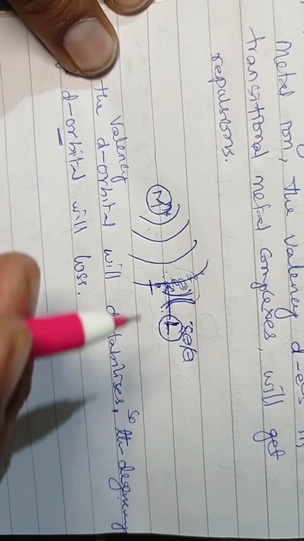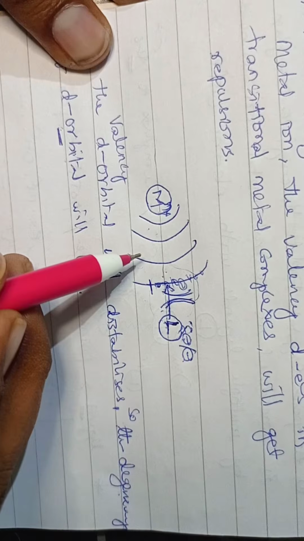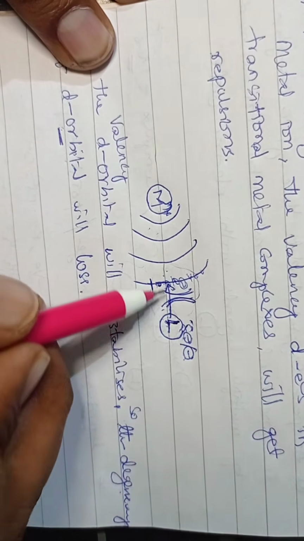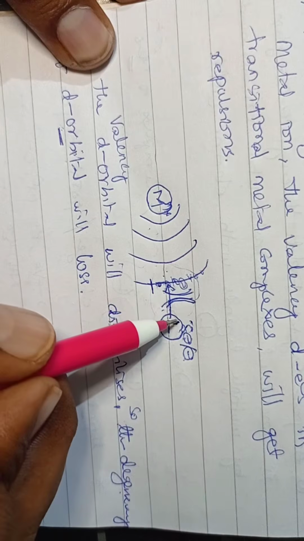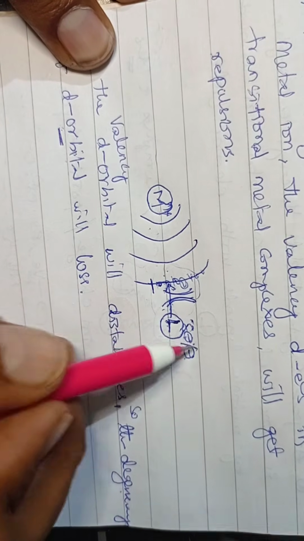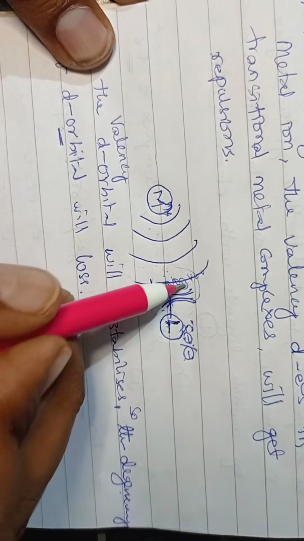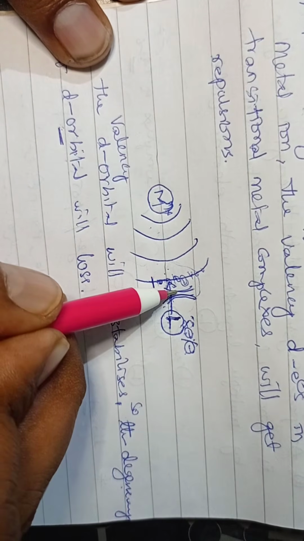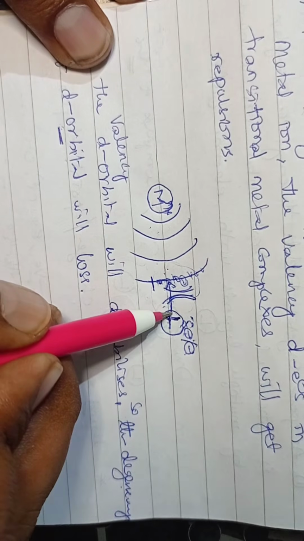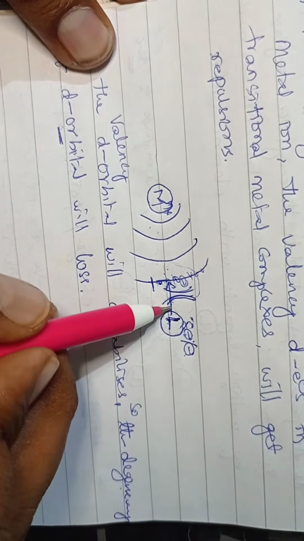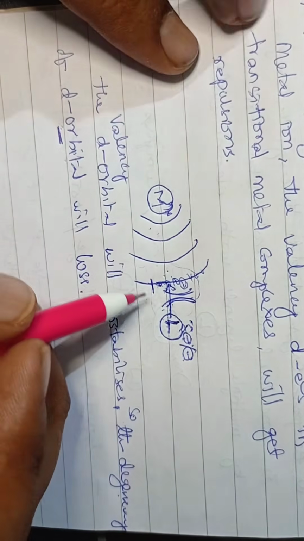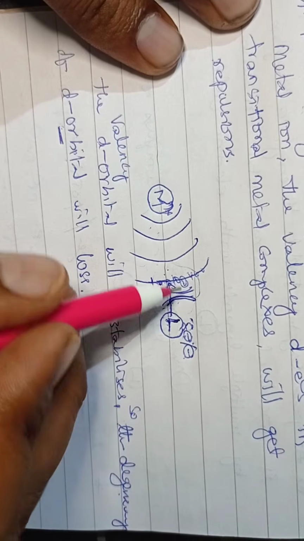The same similar concept we can adapt here. When the ligand is approaching, the interaction between the ligand negative charge and the metal valency electrons is taking place. So we have to accommodate this disturbance in a manner that they go far away, like these quarreling persons should go far away.